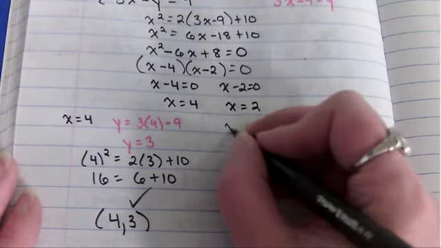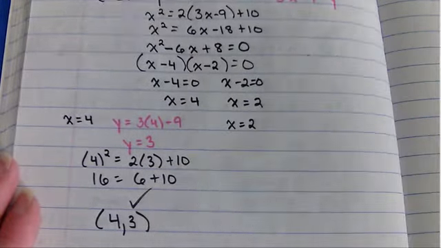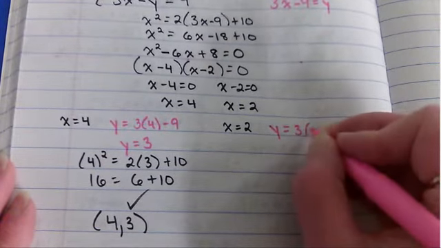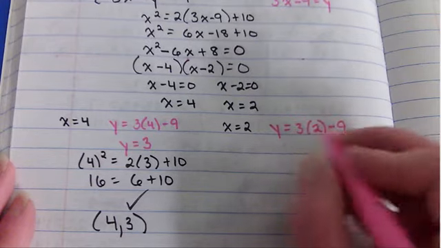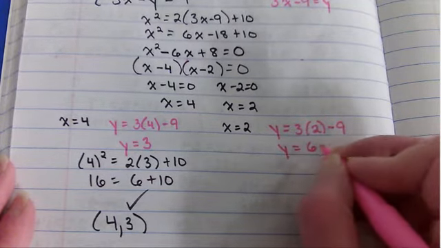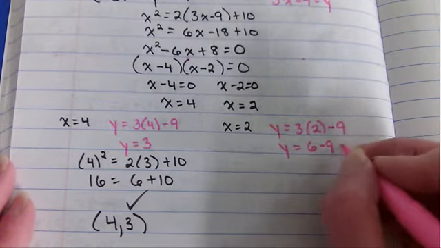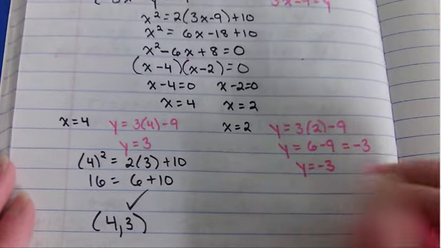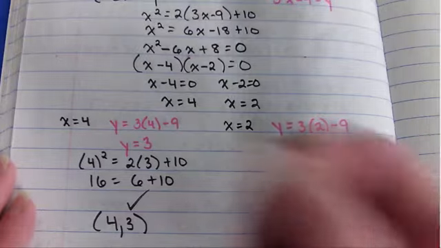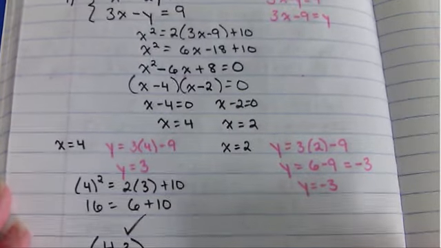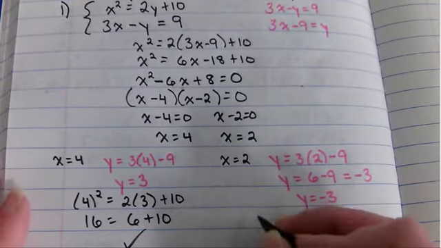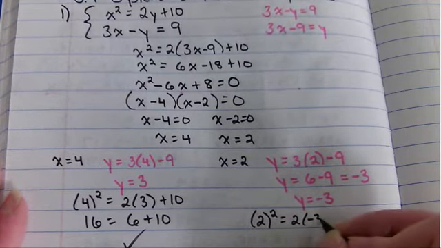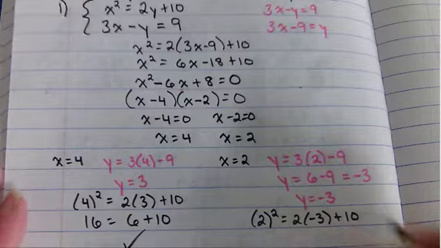What about x equals 2? Well, let's find that y value. y equals 3 times x minus 9. That's a negative 3. Okay, so let's go back to equation 1, which was x squared equals 2 times y plus 10.